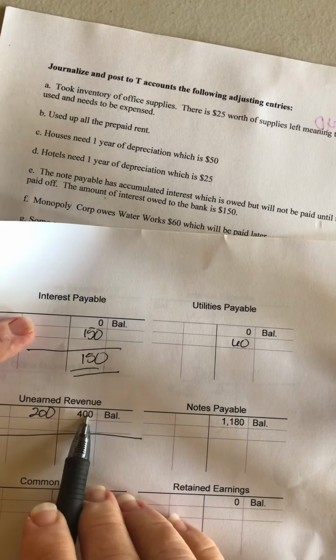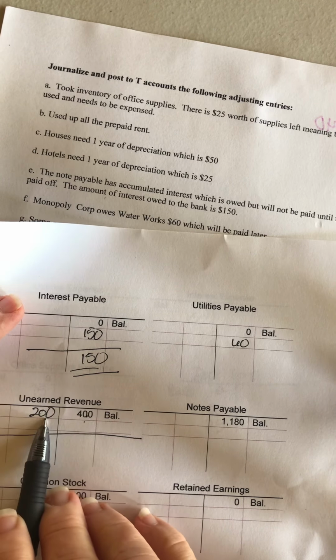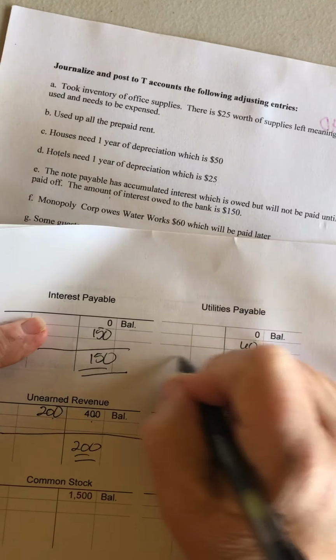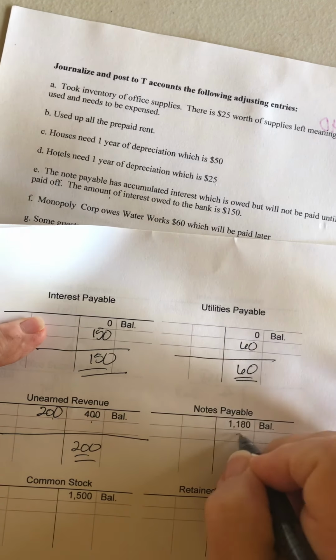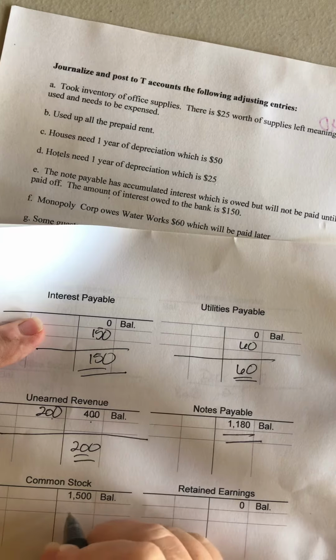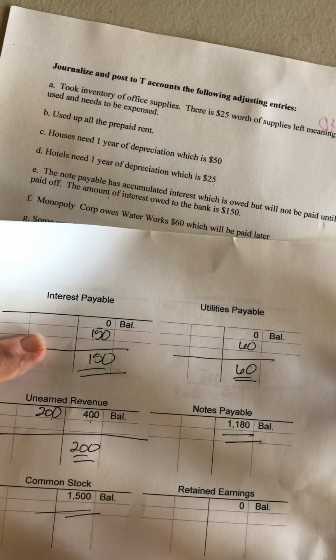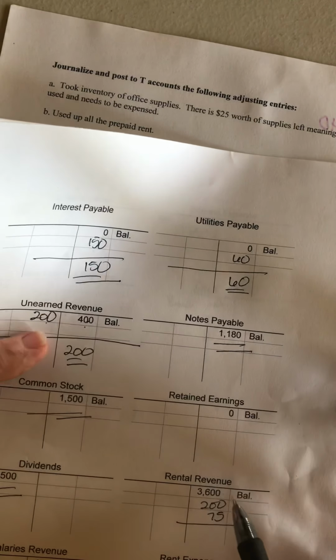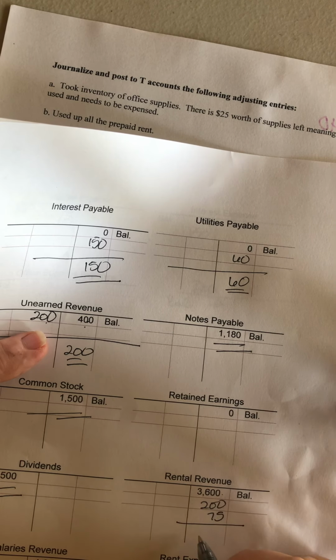It's like unearned. You had 400 on the credit side. You debited for 200, so you now have a $200 credit balance. So rental revenue, 36, 38, 38.75.